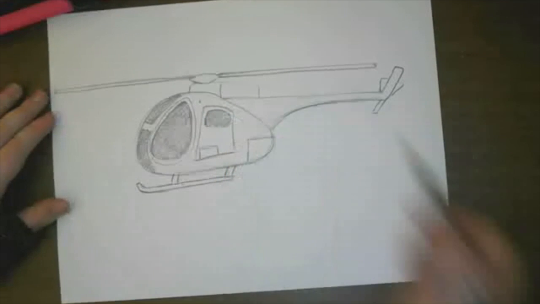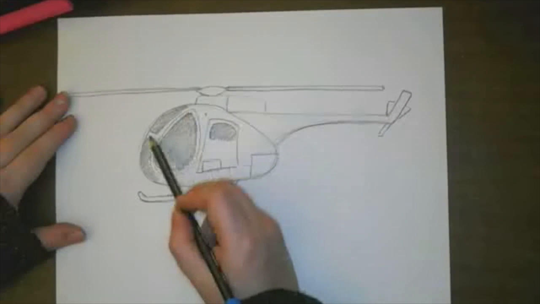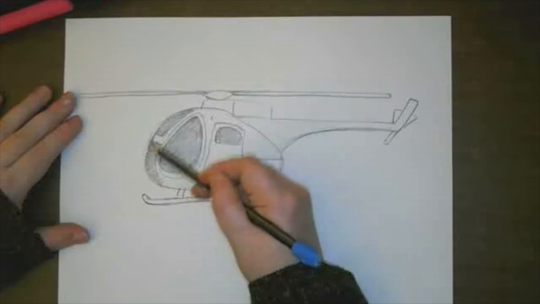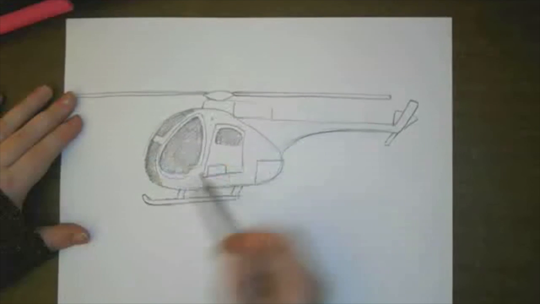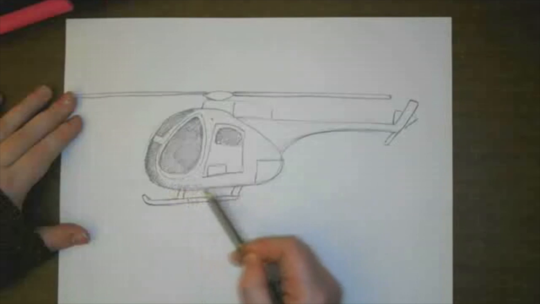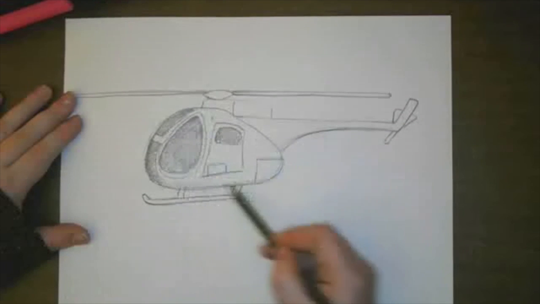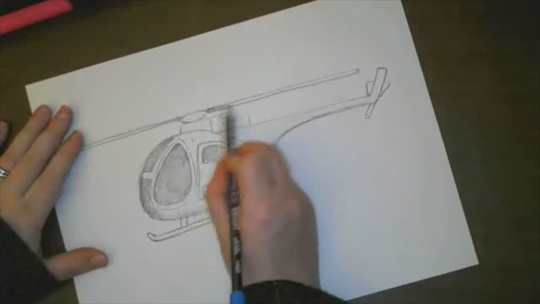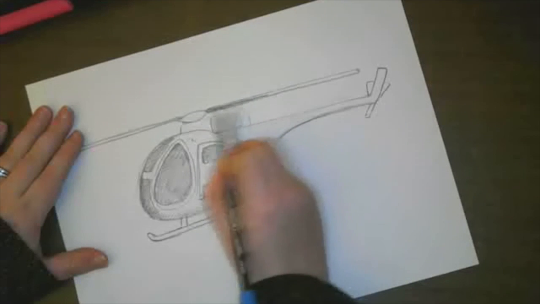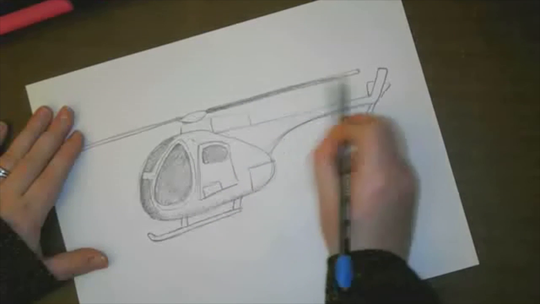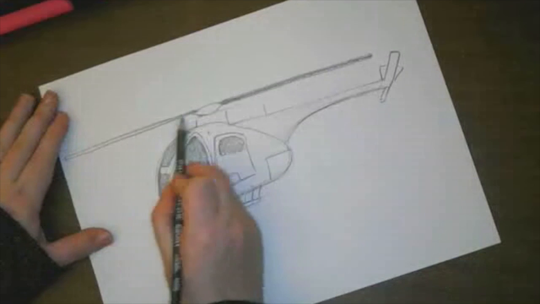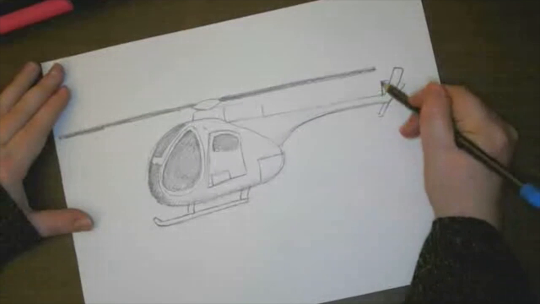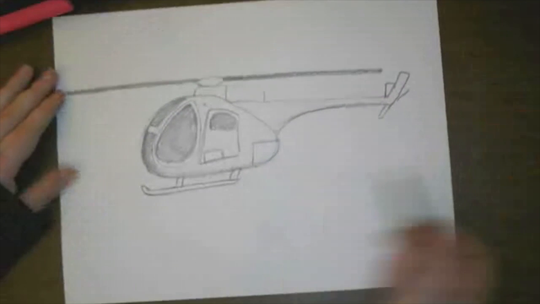Okay, so those are our windows. And if you want to give the body some additional detail, I think I'm going to just add a little bit of shading around here just to make it look a bit more rounded. Okay, and I'm going to add some shading to my rotor blades here. And you can determine where your helicopter is located if you want to have it flying through the sky.